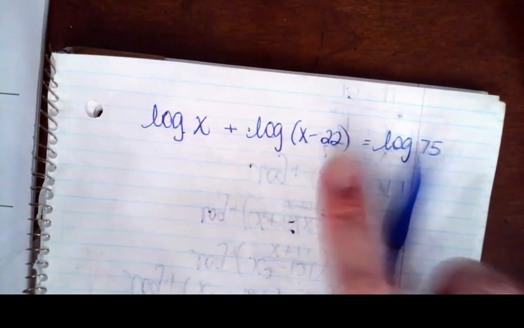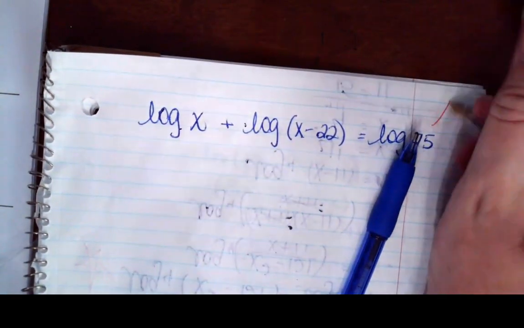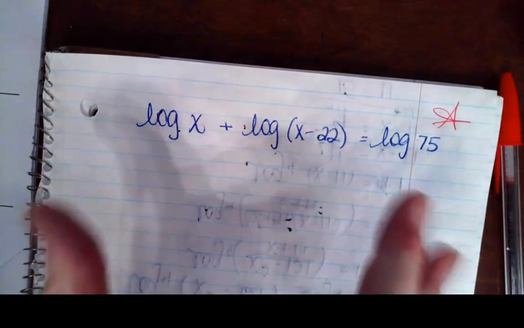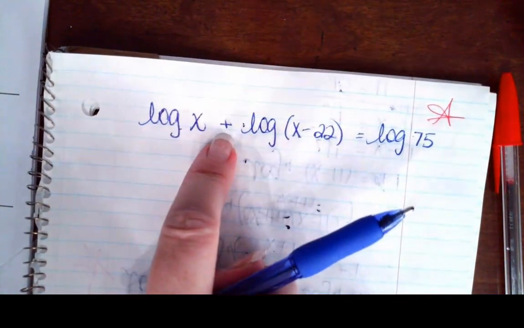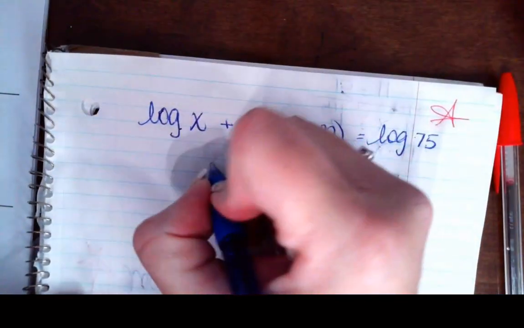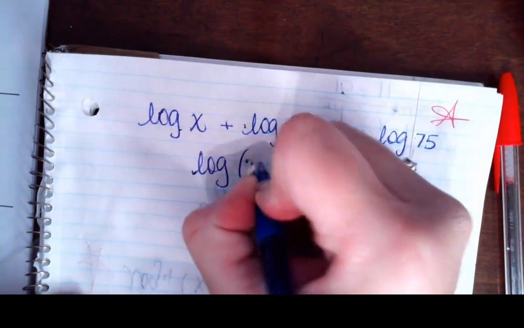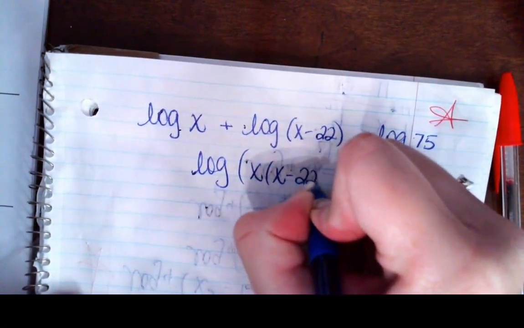So I've got logs equal to logs, which means I need to check my work. And I've got multiple logs equal to a single log, so I need to condense. So join by addition on the outside means join by multiplication on the inside.